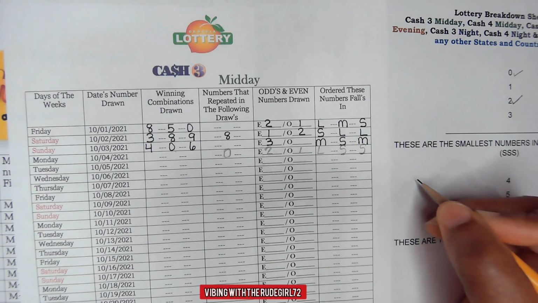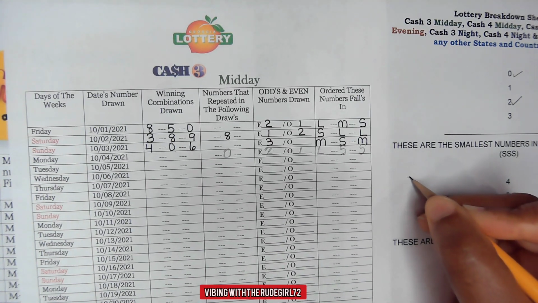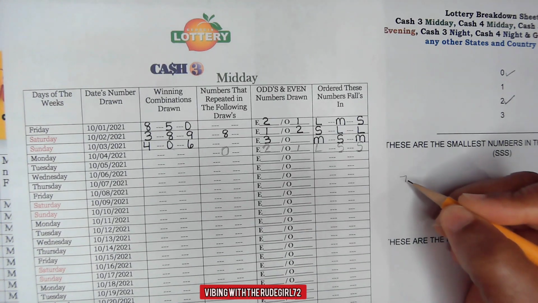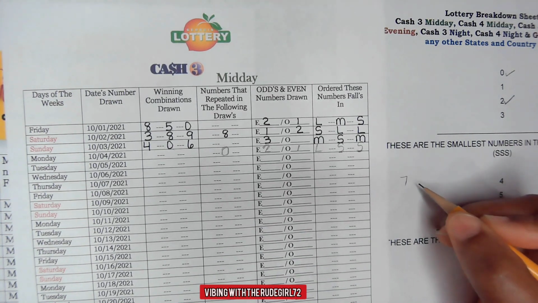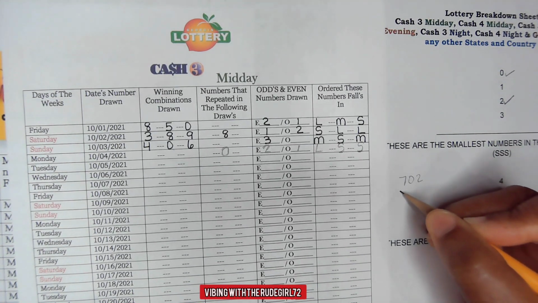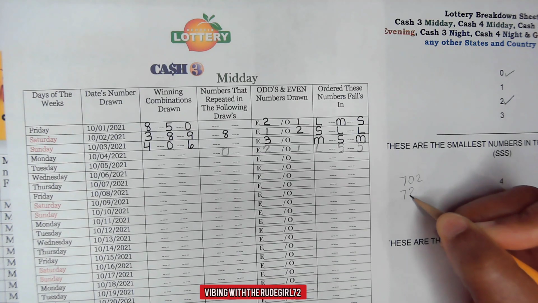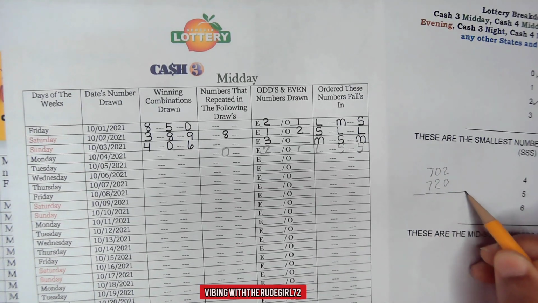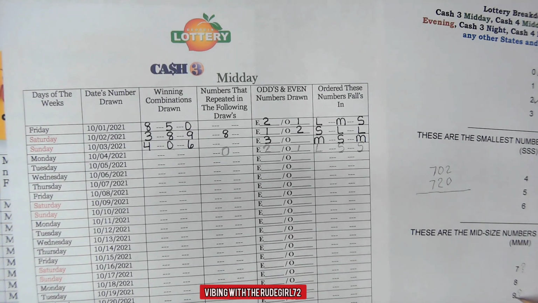So play both sets of numbers. I'll put my 7 first. Then I'm going to put the 0 and the 2, and then I'm going to do 7 again and put the 2 and the 0. Okay, draw a line. Now I'm going to do the number 9 next.